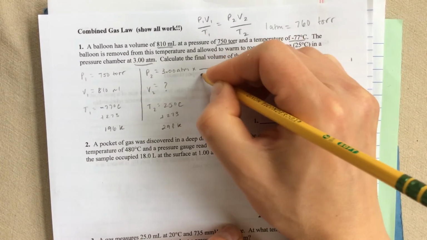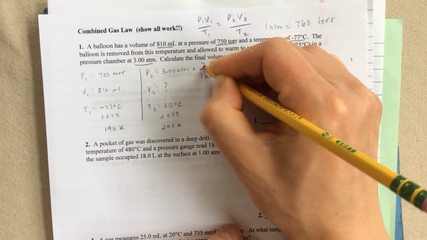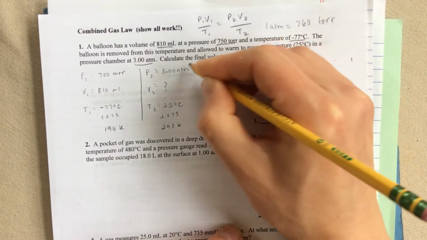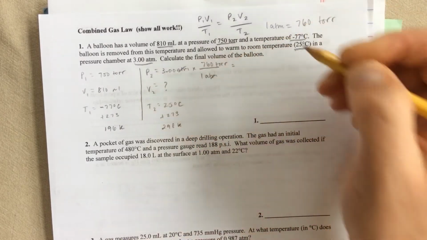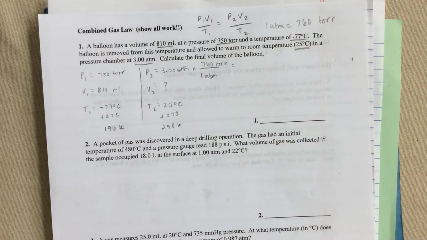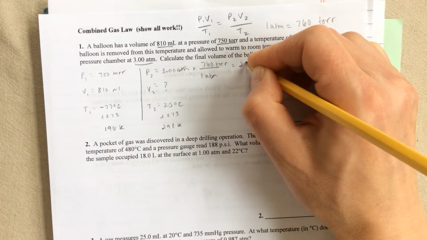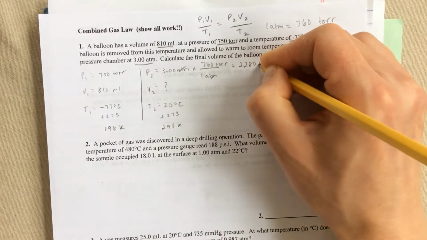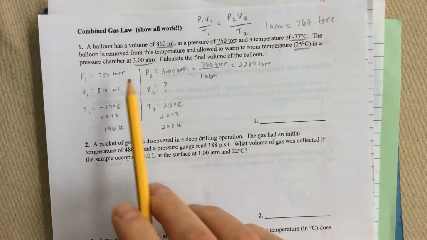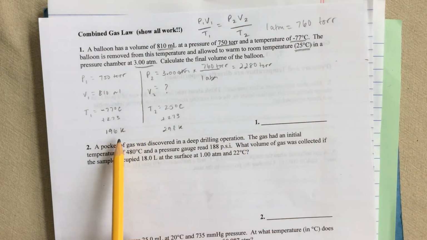So 1 ATM, 760 torr. Cancel out. So we get 3 times 760. We get 2,280 torr. So now we got units match up. Kelvins are the same. We're ready to solve.